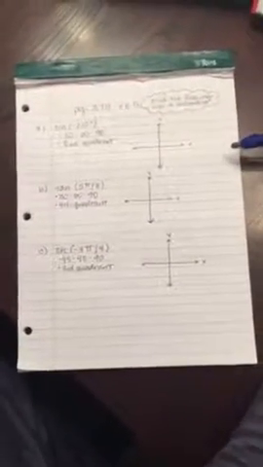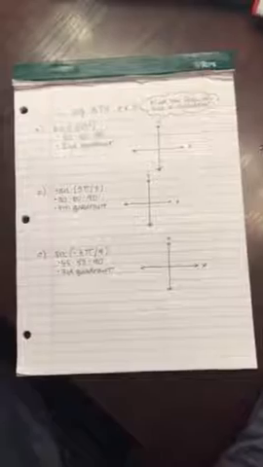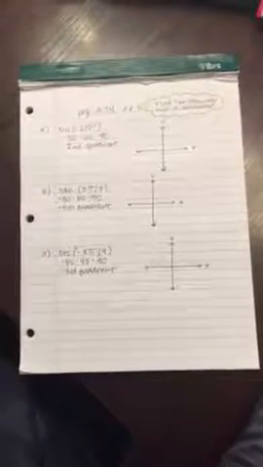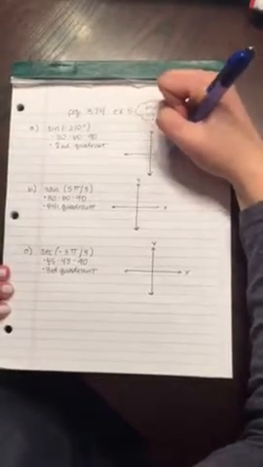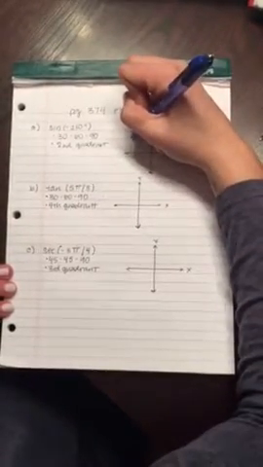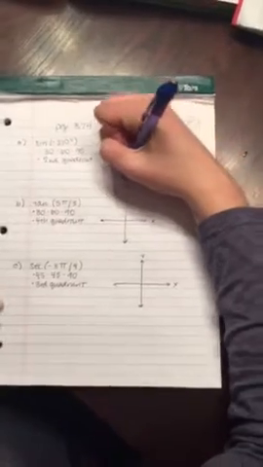For page 374, exercise 5, we have to find the following without a calculator. So the first one is sine of negative 210, and we're going to go clockwise because it's a negative. Starting from 0, negative 210 would be about right here.